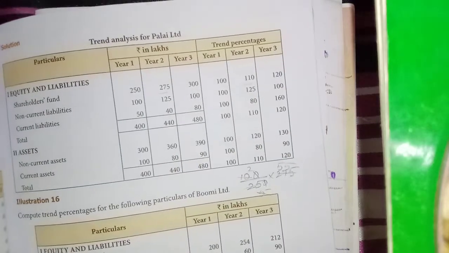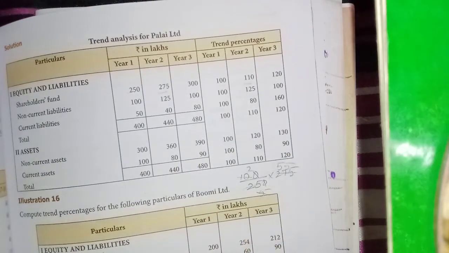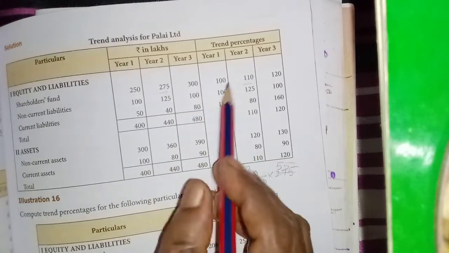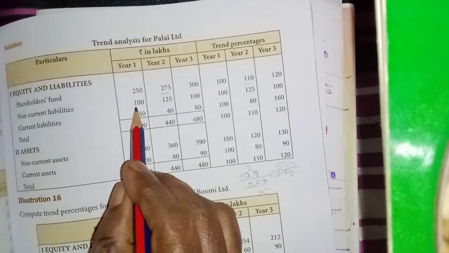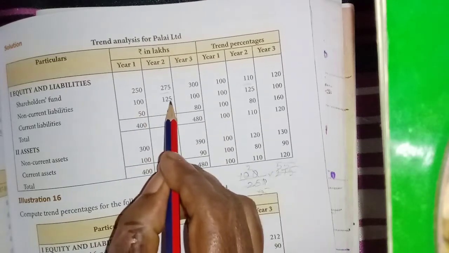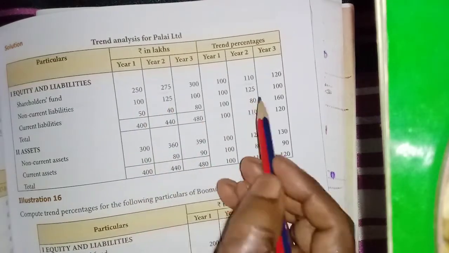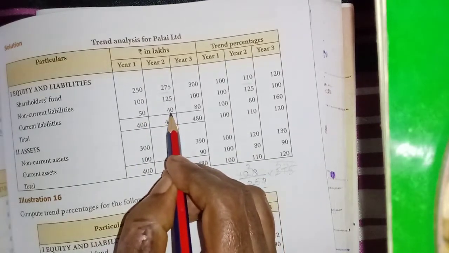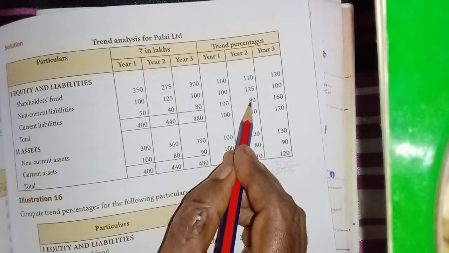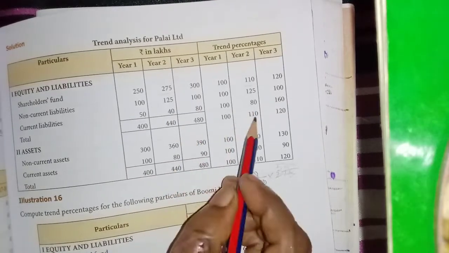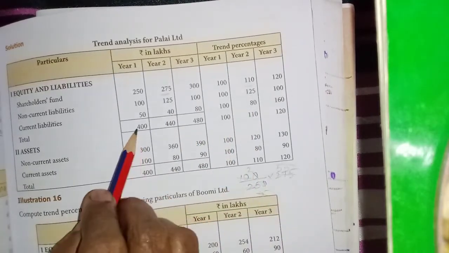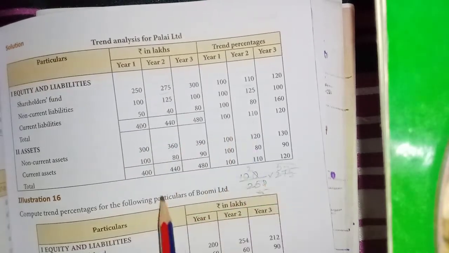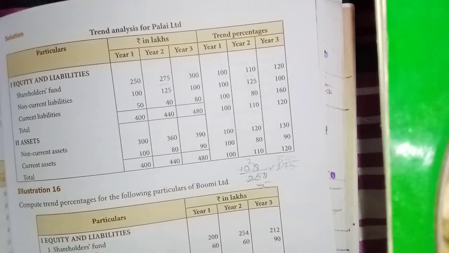Okay, this is the way you have to calculate. Okay students, for 100, the next one for 100, 100. So for 125, 125 only. Okay, then for 50, 100. Then for 40, double 80. Okay, like that. Then here also we need to calculate. For 400, 100. Then 440, 110. Okay, we will get that answer if you calculate.